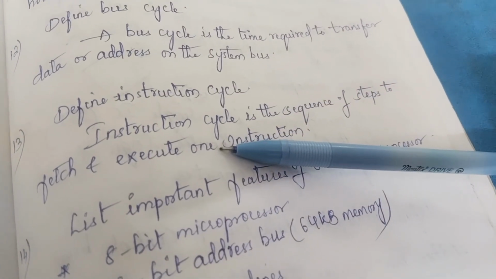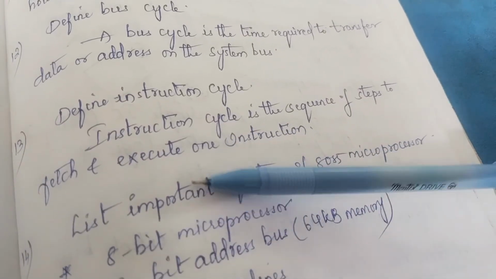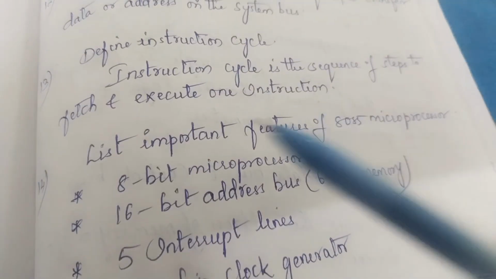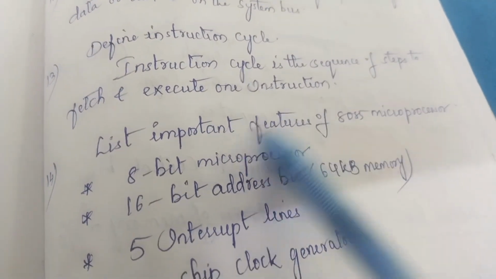Instruction cycle is already completed. The time required to fetch, decode and execute an instruction is called instruction cycle. That is a sequence of steps to perform fetching and executing an instruction.